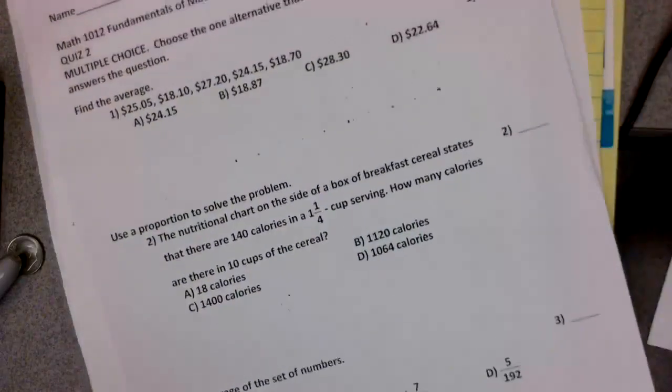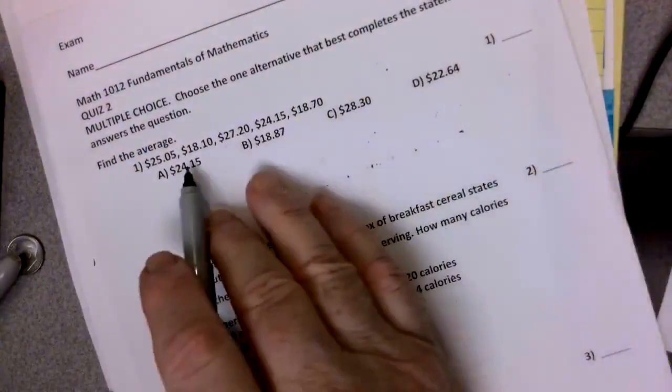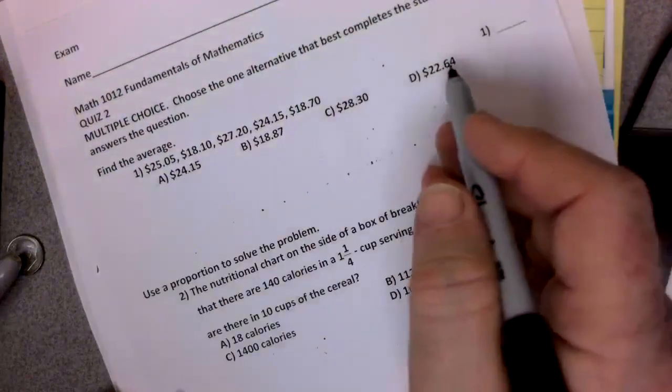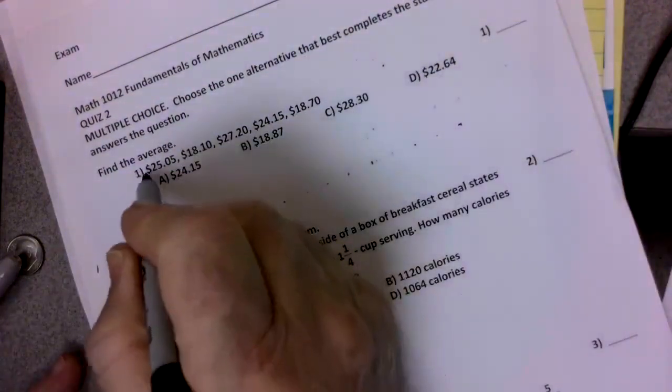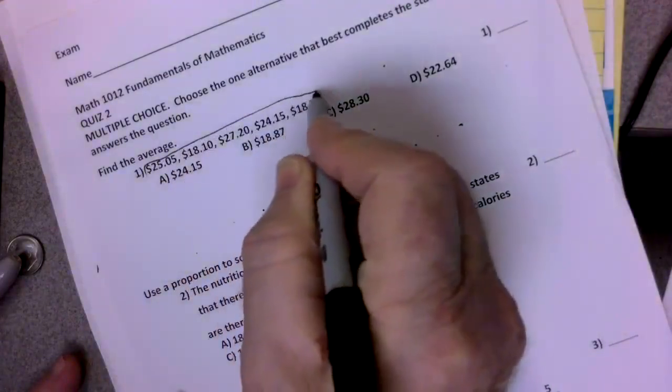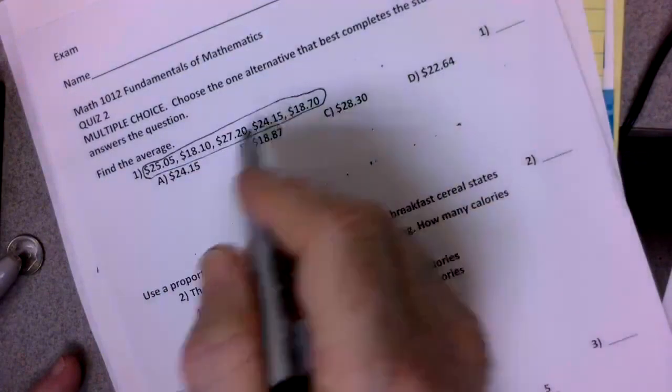Ready? Now, let's just do this problem. Pretty simple. We're going to take these and add them together. Those were the answer choices. We're going to take these numbers and add them together.